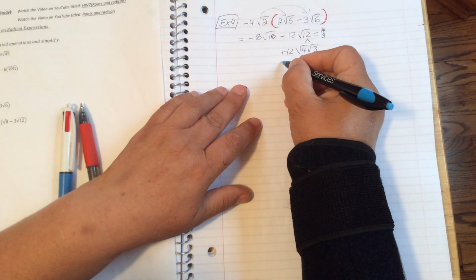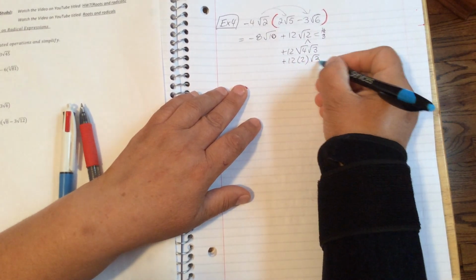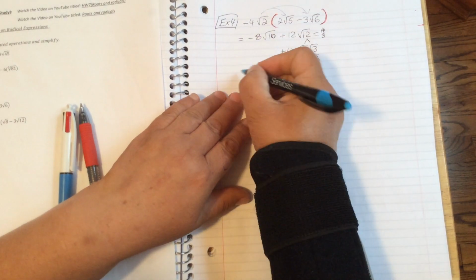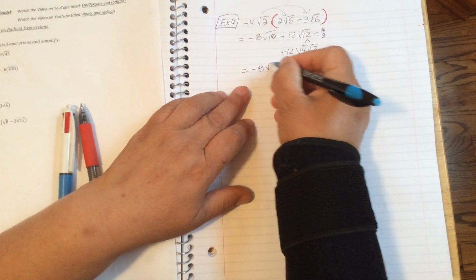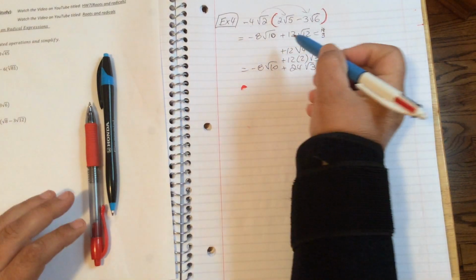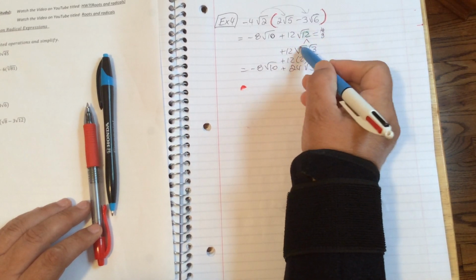And now I have 12 times 2 square root of 3, and I have 24 square root of 3. Let me bring down negative 8. I didn't touch it because I couldn't do anything here. So what I did here is that I wrote 12 as 4 times 3 and then separated it.